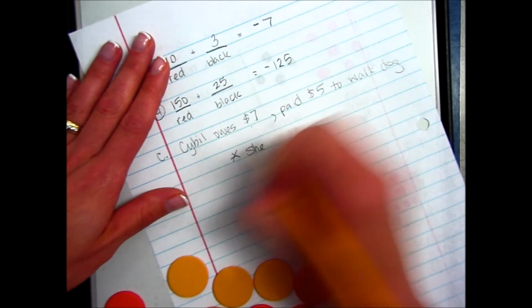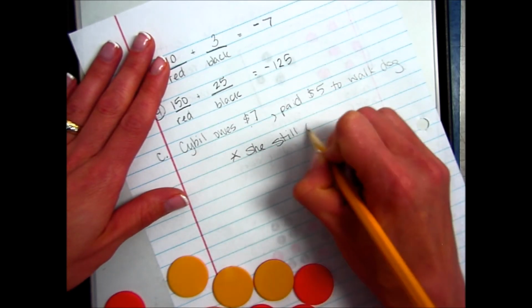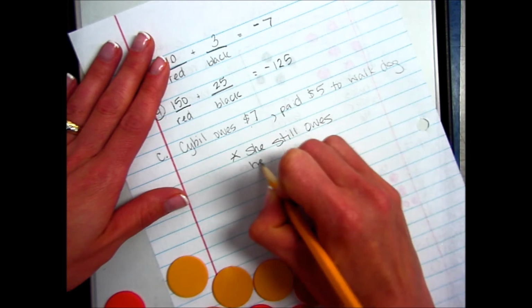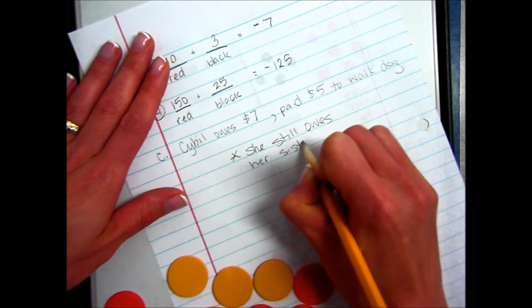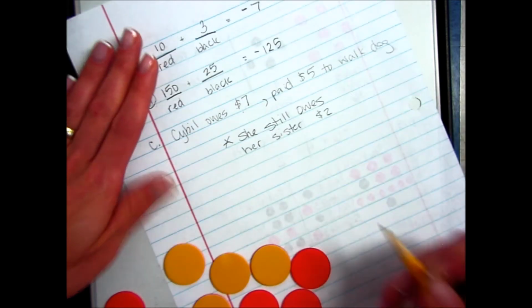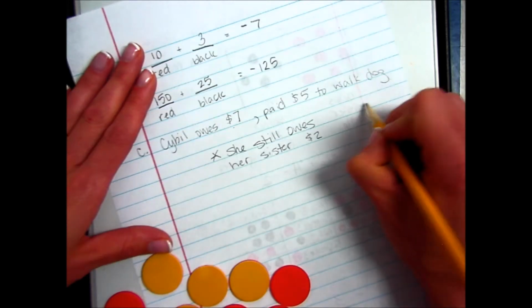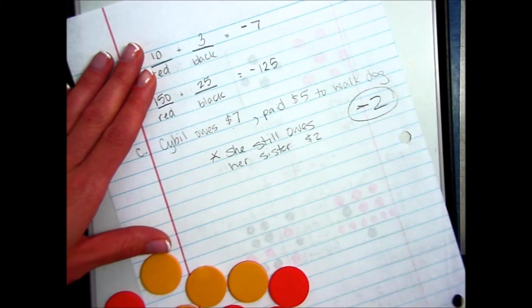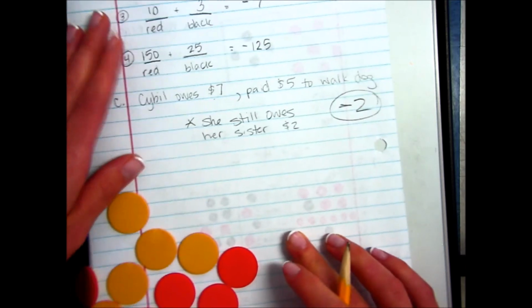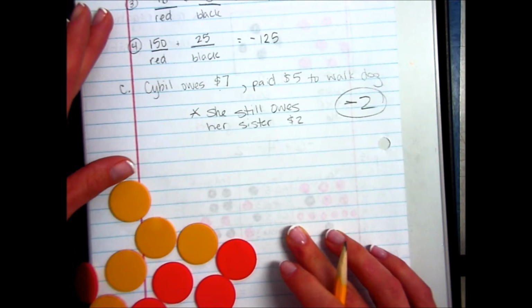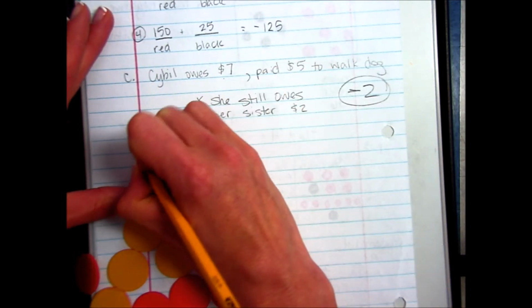She still owes her sister $2. She is in the negative. She has negative 2. All right, D.